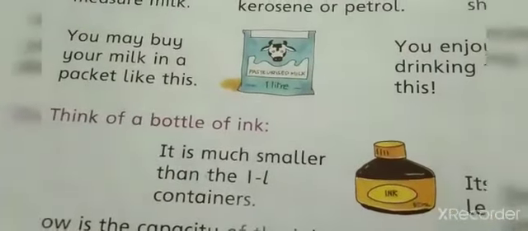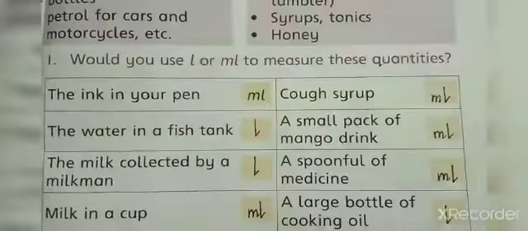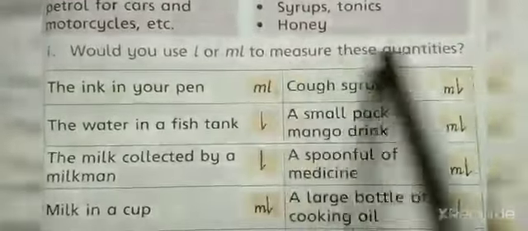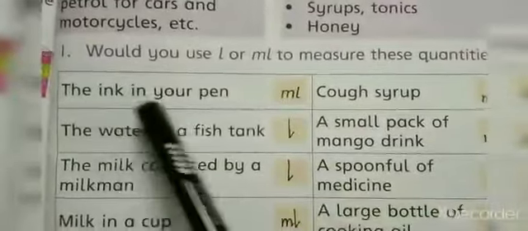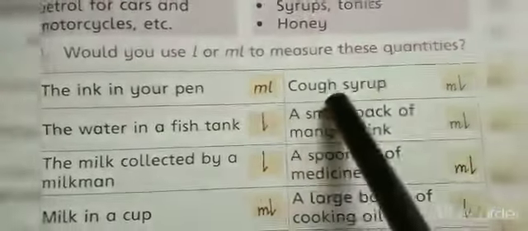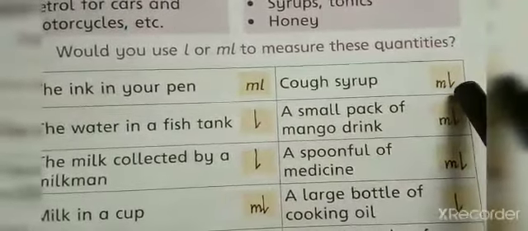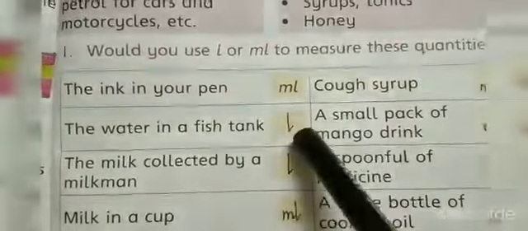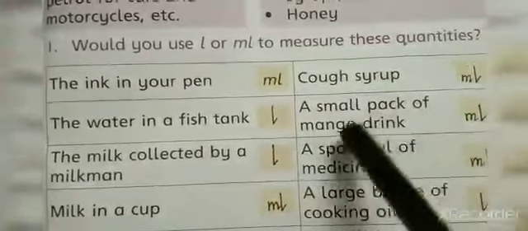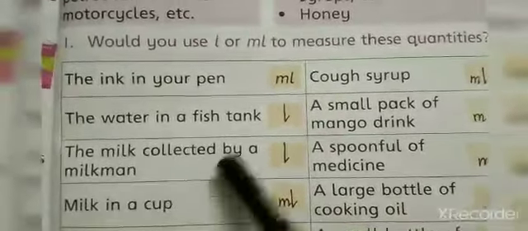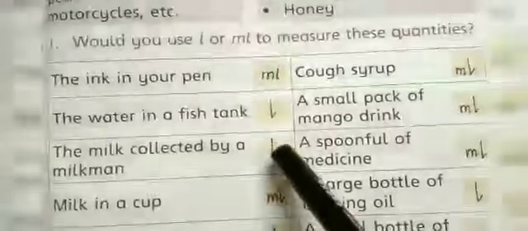Now we will solve questions on page number 127. Question number 1 is, would you use liter or milliliter to measure these quantities? The ink in your pen, we measure in milliliter. The cough syrup, we also measure it in milliliter. The water in a fish tank, it's liter. A small pack of mango drink, it's in milliliter. The milk collected by a milkman is in liter.